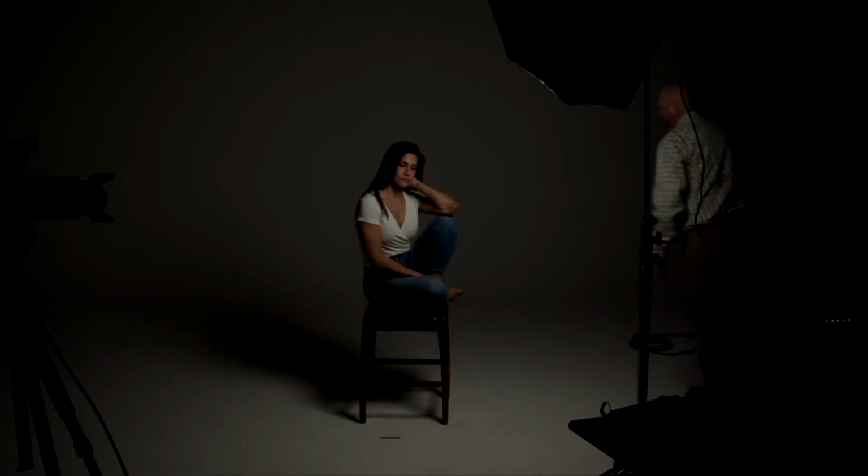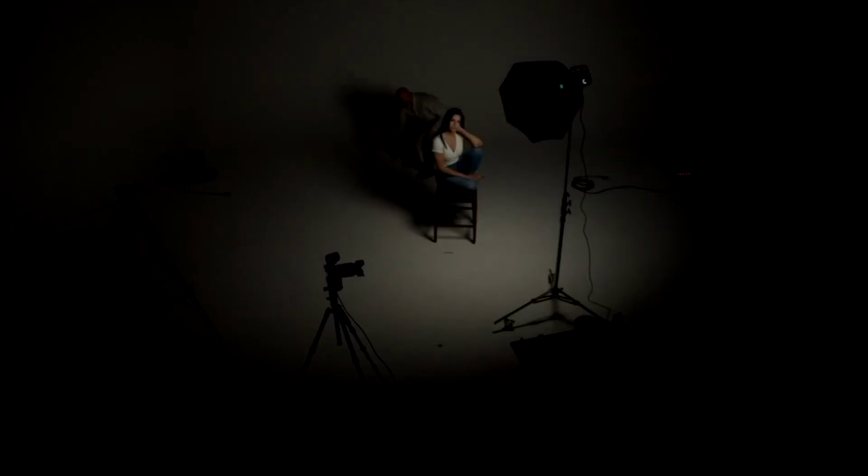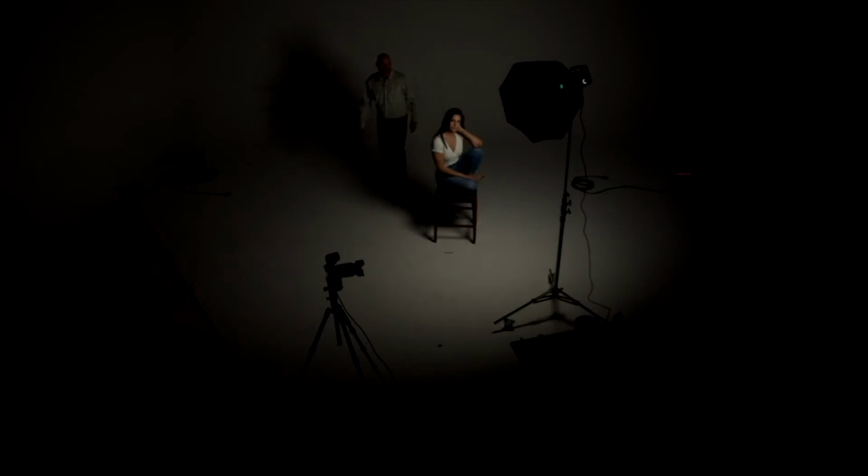So it's going down back there. So I can illuminate her from above, and the shadow is going to be way below her down here. And then that way we have nice soft light, but the shadow is falling on the floor instead of the wall. So let me meter this.